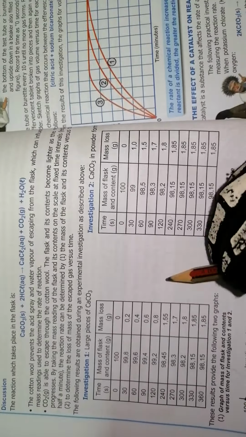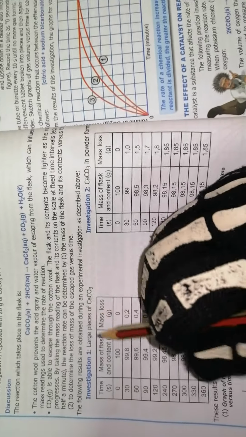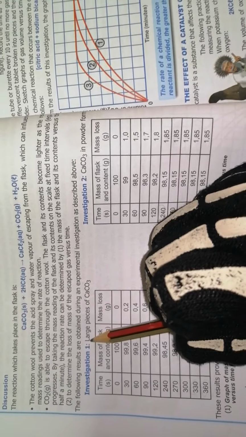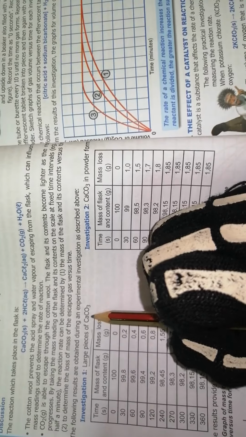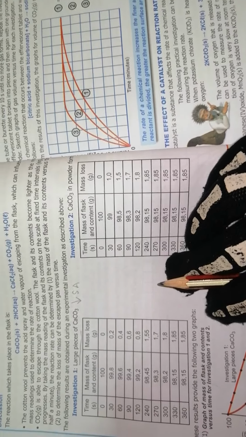It will make sense afterwards. Right, so this is basically the results of this reaction. So you have investigation 1 where you're using large pieces of calcium carbonate. The large pieces means you have less surface area. So surface area for the large pieces will be less. And we already know from theory that if you decrease surface area, reaction rate decreases.